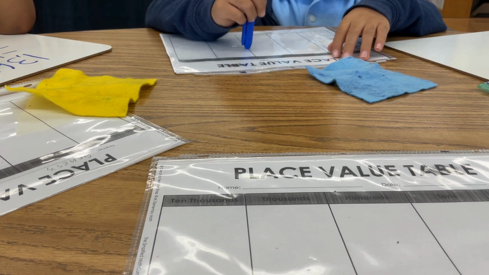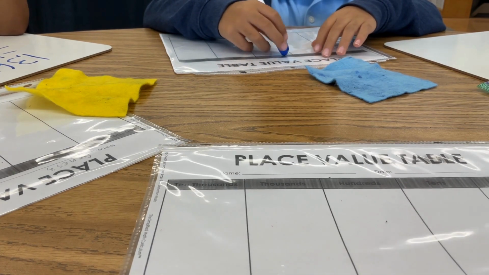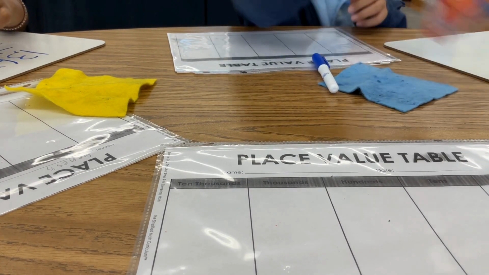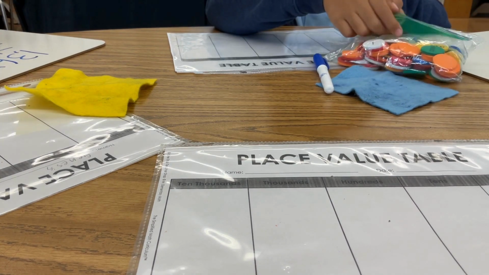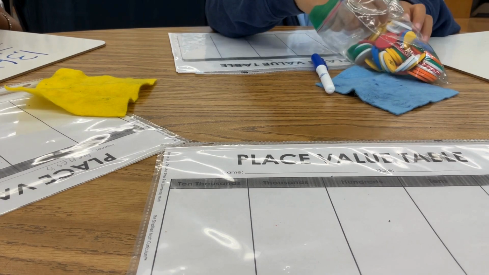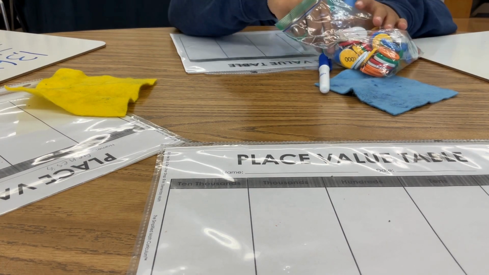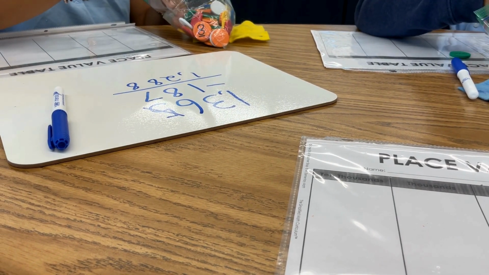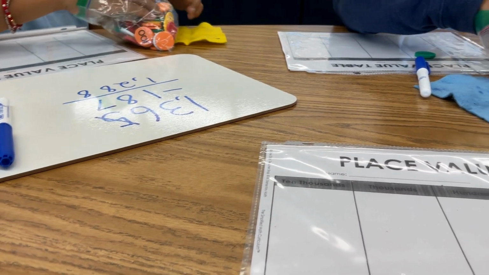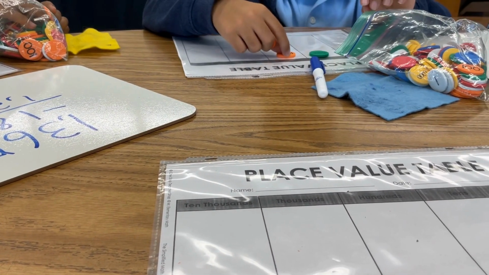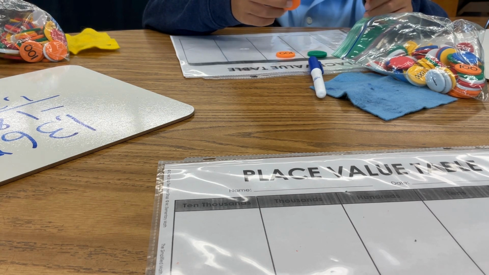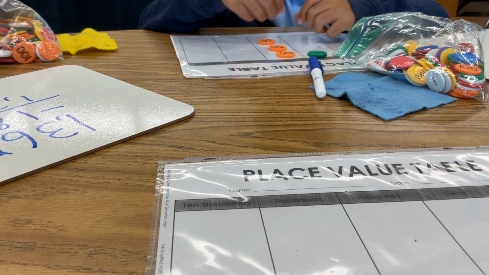Read it together. 1,000. 365. Okay, can you show me that on your place value chart using your place value discs? Can you show me that? And for those of you that are done solving, we're going to verify your responses, okay? What we're going to do with our place value discs, okay? So go ahead and show me on your place value chart. And if you're missing some discs in there, please let me know and I can get you a little bit more.